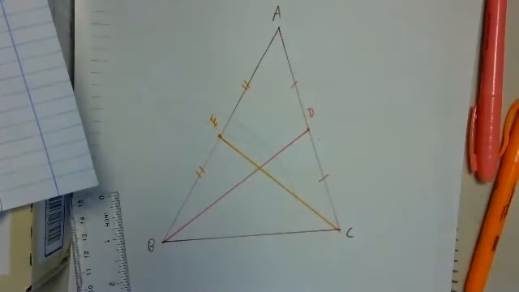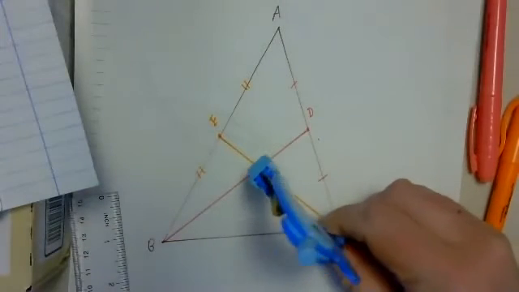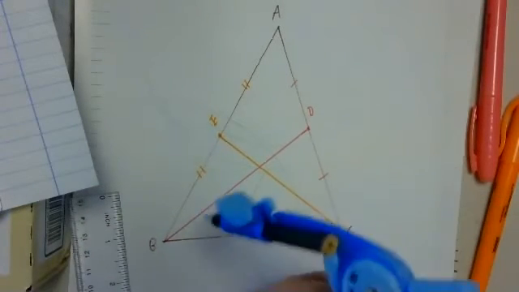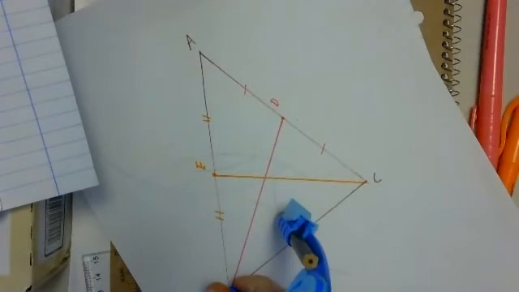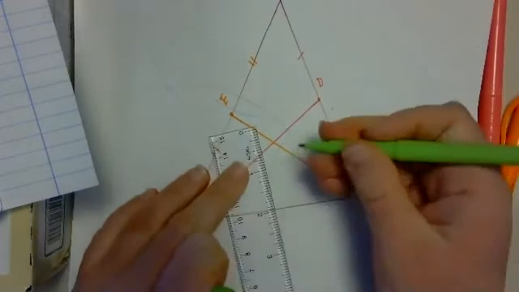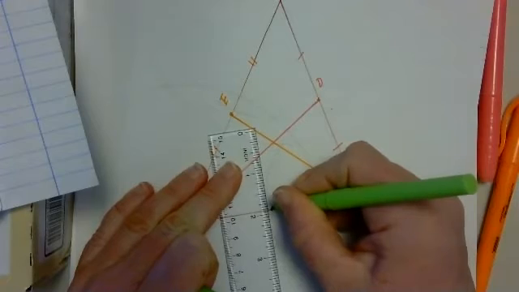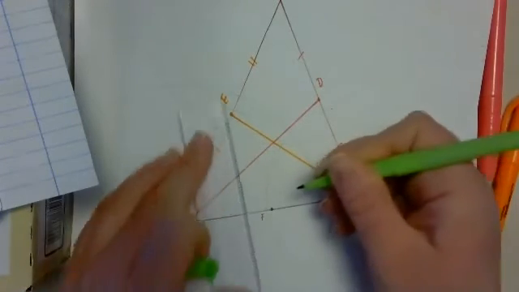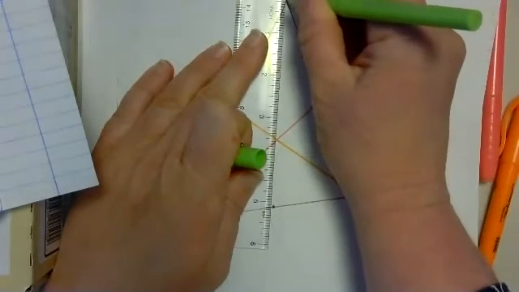Similarly, I will construct F over here. And I'm making my compass narrower here so that I can make a smaller set of arcs. It would work even if I didn't do that, but I would like to leave less work for myself. And this one I will do in green. That will be point F. That will be median AF.